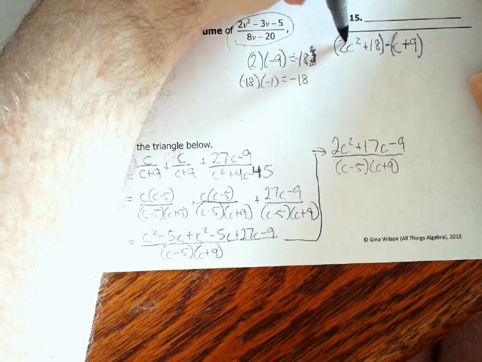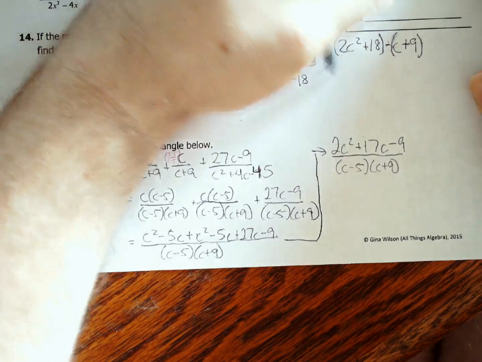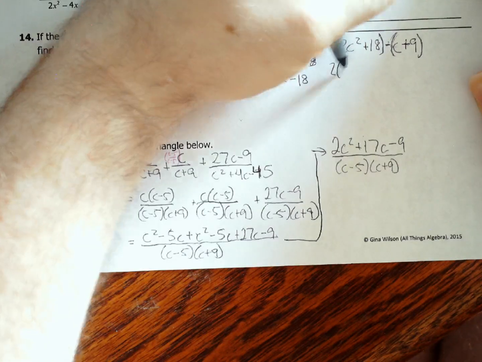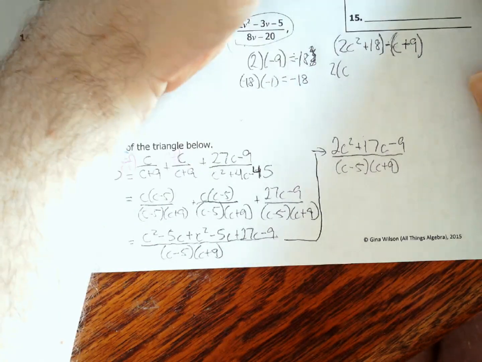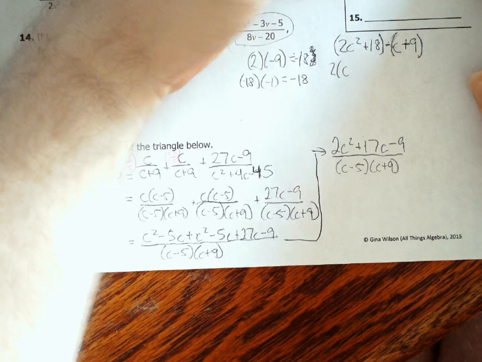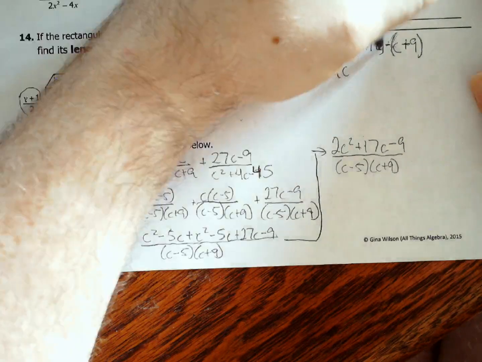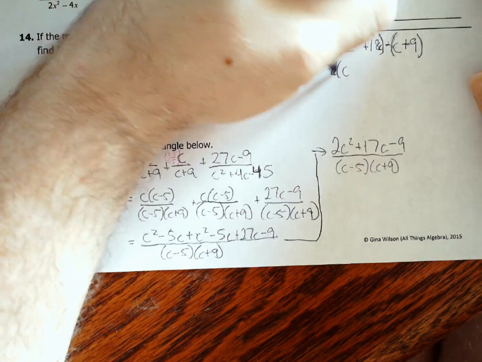Now, let's factor out a 2 from right here. So I have 2 times c... Oh, sorry, hold on. I messed up. This is an 18c. Okay, so I'm factoring out 2c.